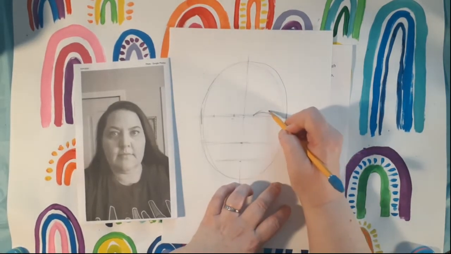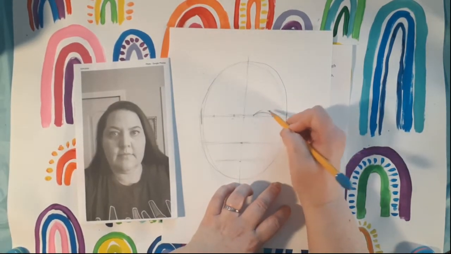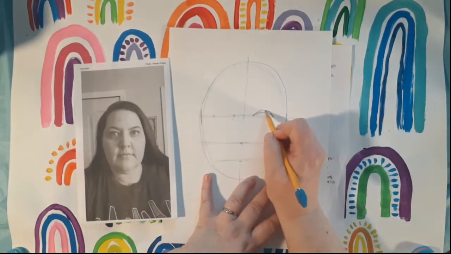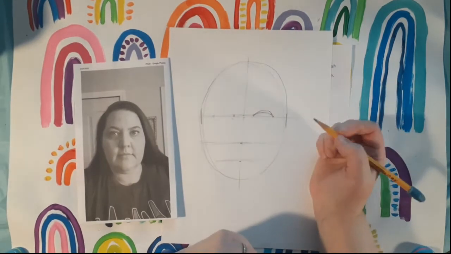And I'm also going to draw a little bit of the crease. I'm not going to draw it perfectly. I'm not going to close every line because I will leave that up to shading later on.